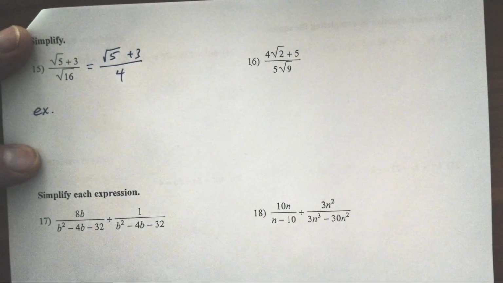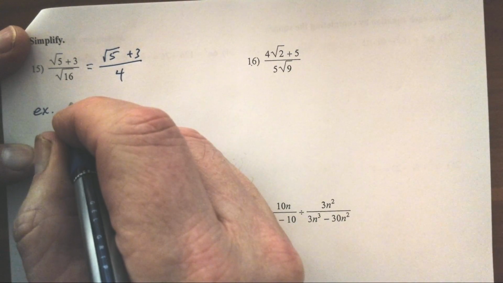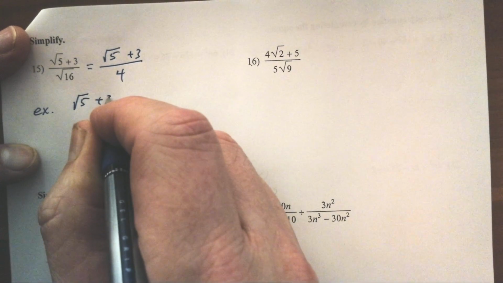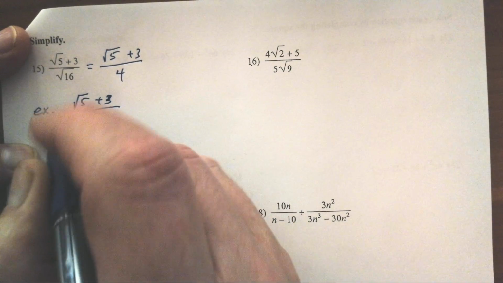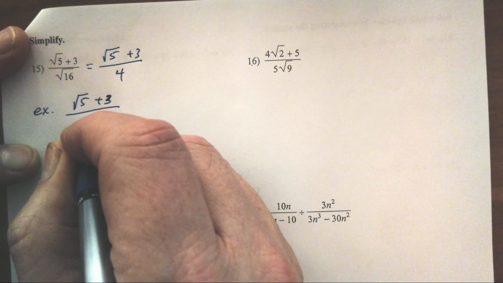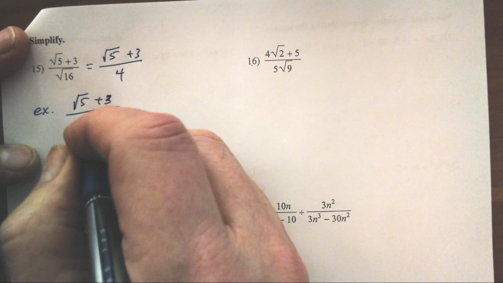So here's just an extra example. An extra example for you could be something like, what if I had square root of 5 plus 3 over square root of, let's say, square root of 20.